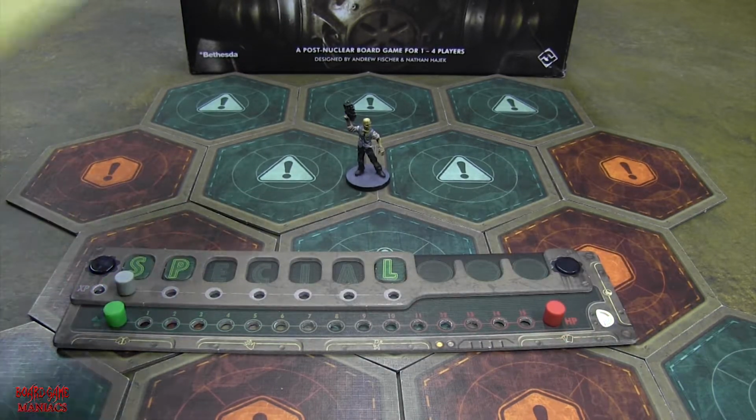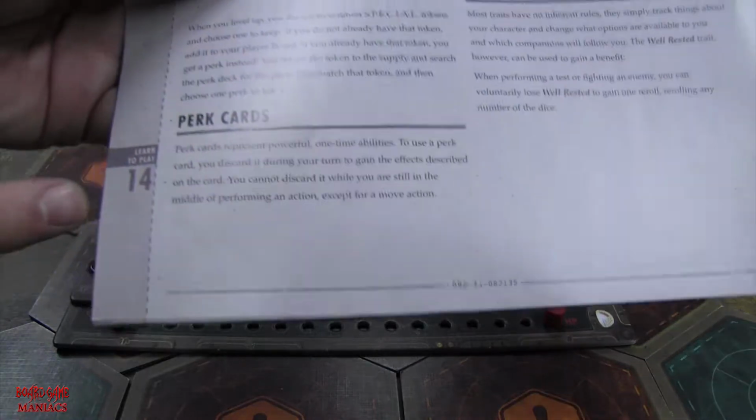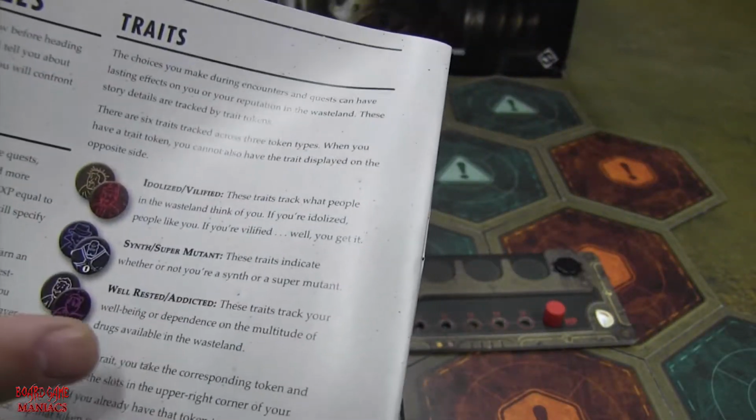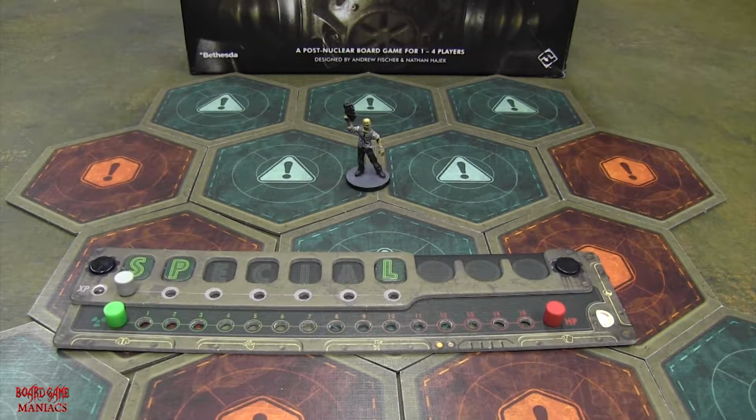For the trait tokens, I'm just looking in the rule book that you get. It's called Learn to Play. And the explanation of the traits are on page 14 of the Learn to Play. And you can see traits right there. So with the traits, the choices you make during your encounter and quests have lasting effects on you and your reputation in the wasteland.